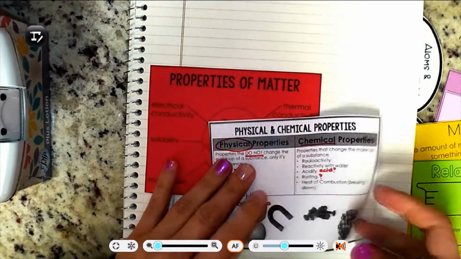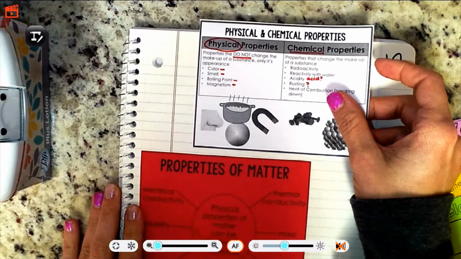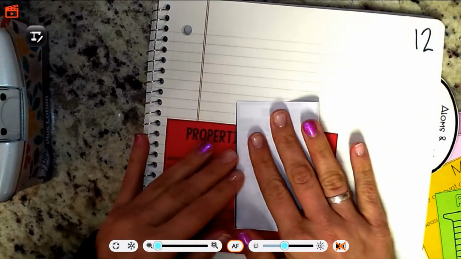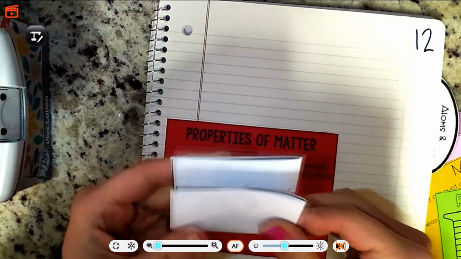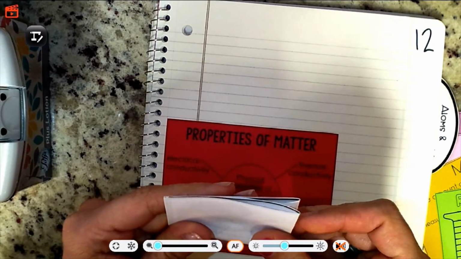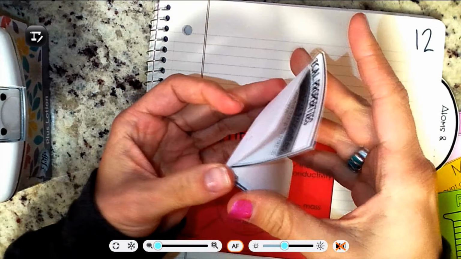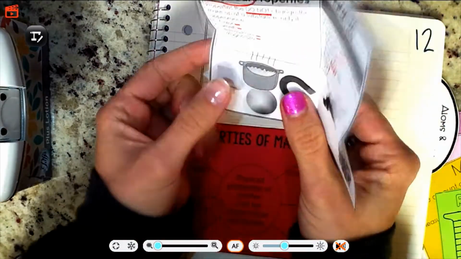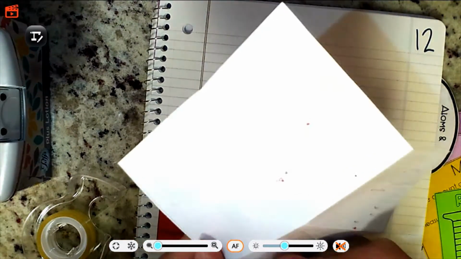So what you're going to want to do for this one is, if it fits above, mine does not, see, look, it goes over. You want to fold it in half and then in half again. Okay? Then unfold it and see which corner or which quarter is the bottom one, and you want to put glue on that section only.